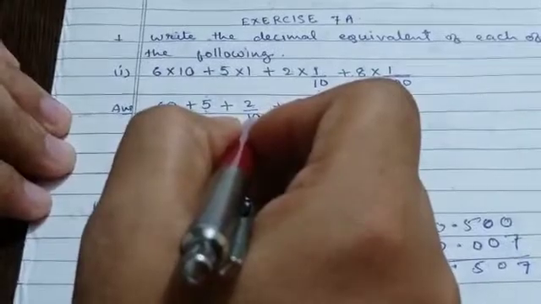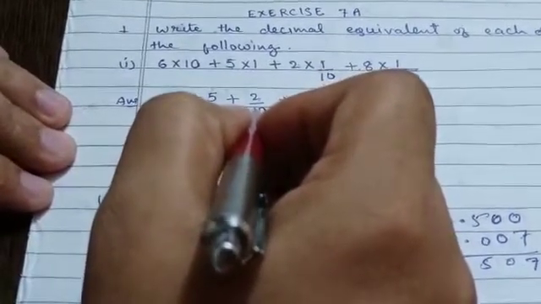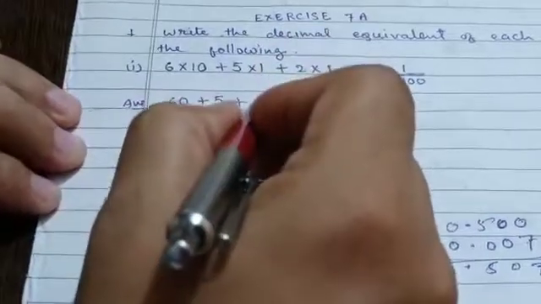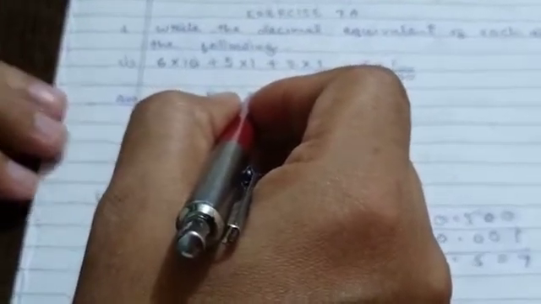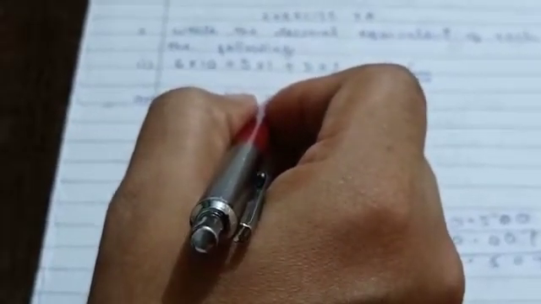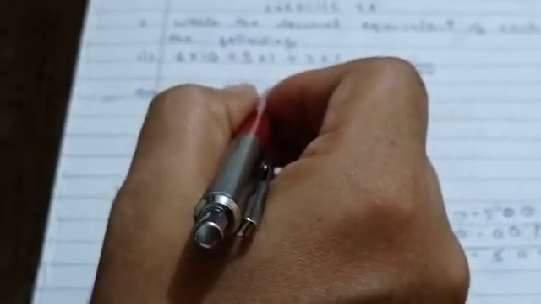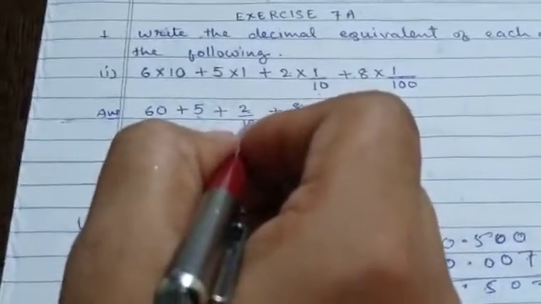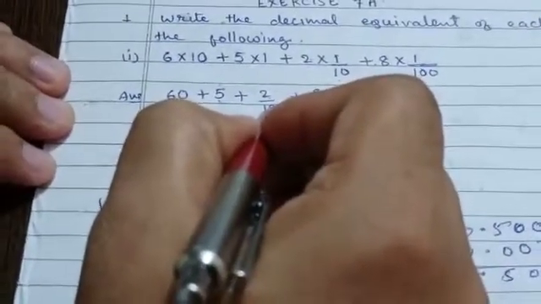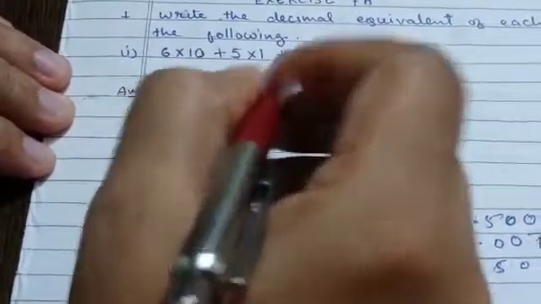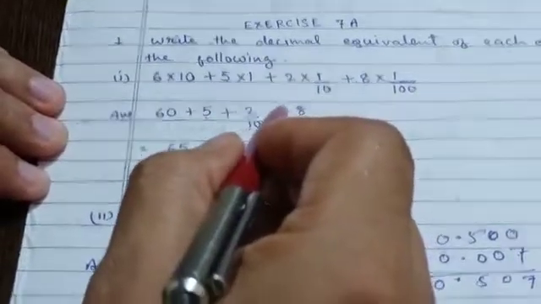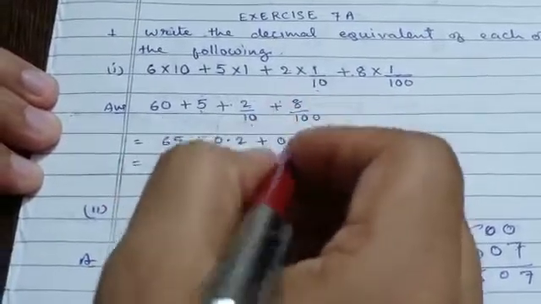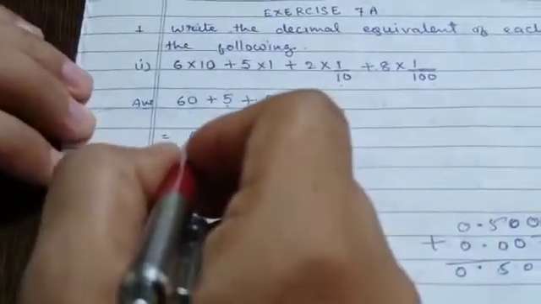Why? Because when you divide any number by 10 or a multiple of 10, you have to do one thing. In the numerator there is no decimal, but you have to think that the decimal is written at the extreme right side of this number, and when you divide this number by 10, the decimal will shift to the left as many places as there are zeros in the denominator. So there is one 0, so the decimal will move one place to the left, so it will become 0.2. Plus here there are 2 zeros, so the decimal will move 2 places to the left, so it will be 0.08. Now add these numbers.